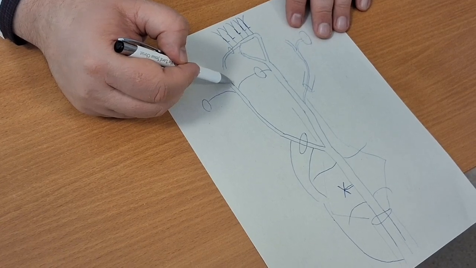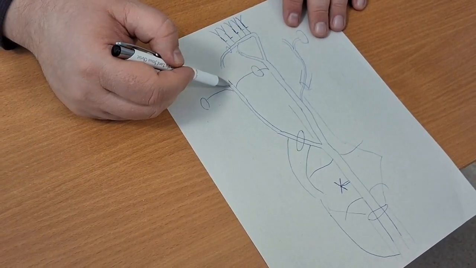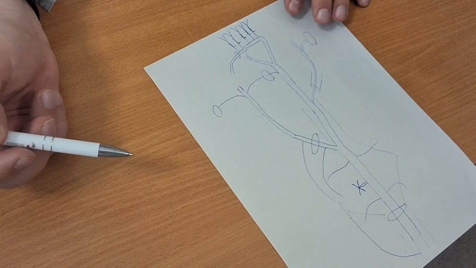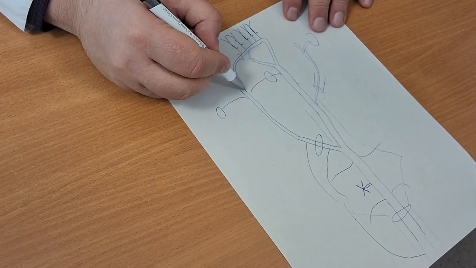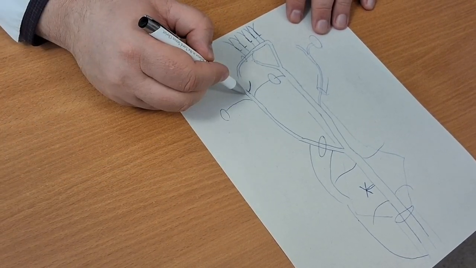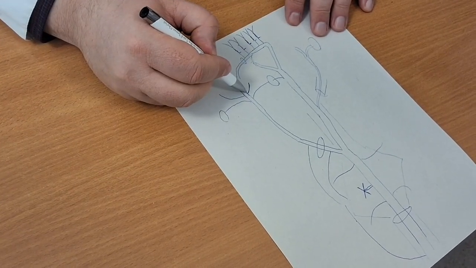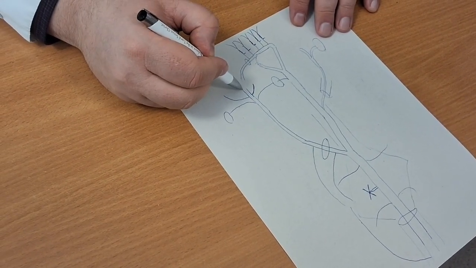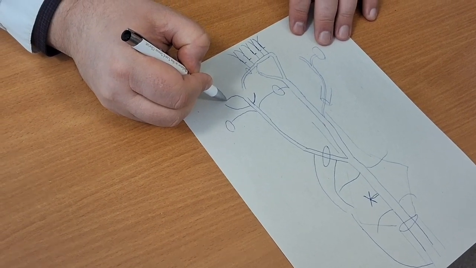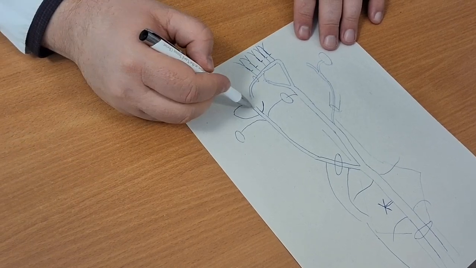After that, it goes to the dorsal surface of the foot, and here it has the name arteria dorsalis pedis, dorsal artery of the foot, and it gives arteria tarsea medialis, arteria tarsea lateralis, then it gives arteria arcuata, and arteria arcuata anastomoses with lateral tarsal artery.